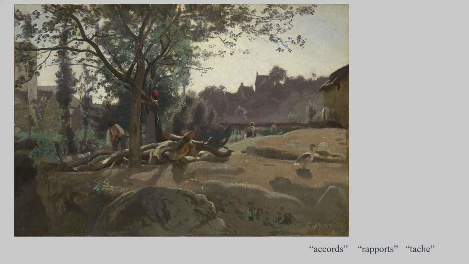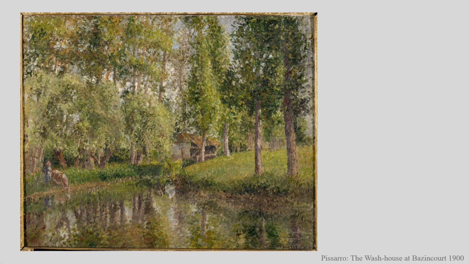Pissarro, when he was interviewed by a journalist late in life in Le Havre, told the journalist the following: "I see only spots." His word was tache, which is an important word for our purposes in this lecture series. "When I begin a painting, the first thing I try to fix is the accord.